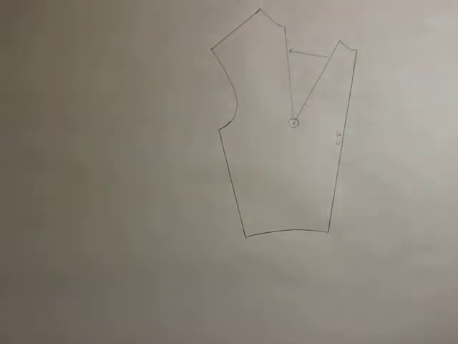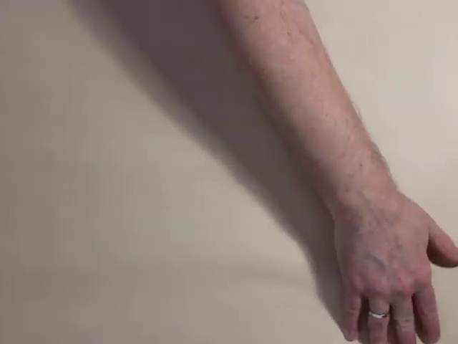So clean everything off here. We don't need all of this paper, so I will cut off what I don't need.